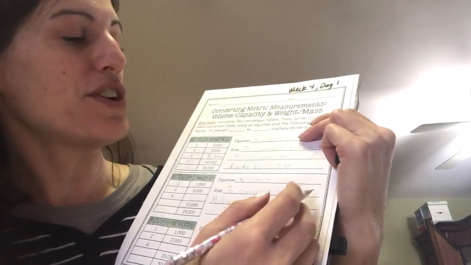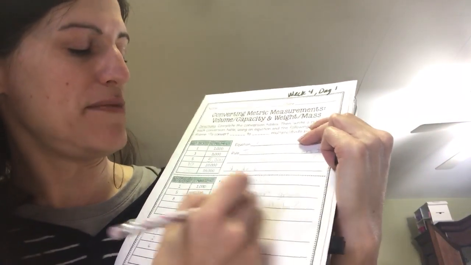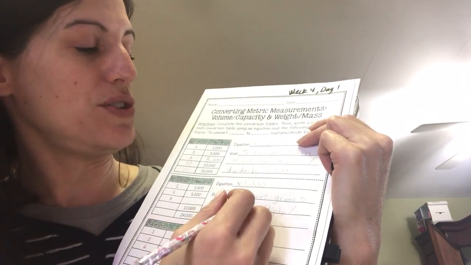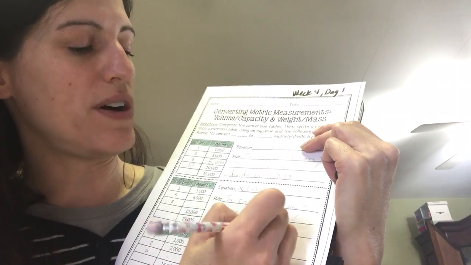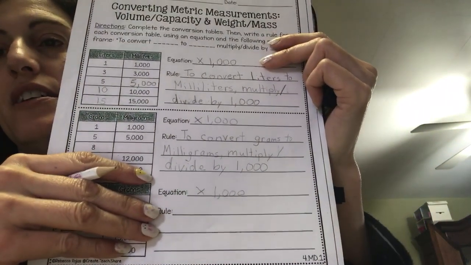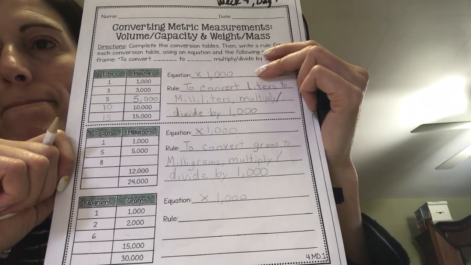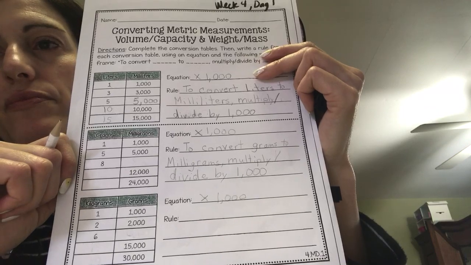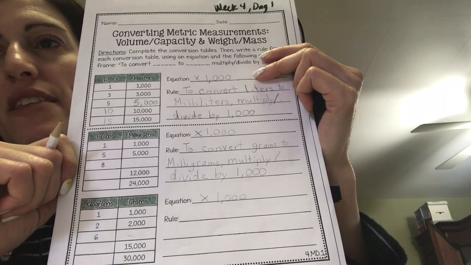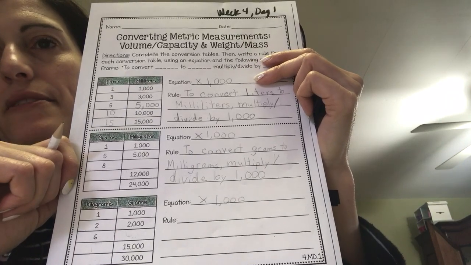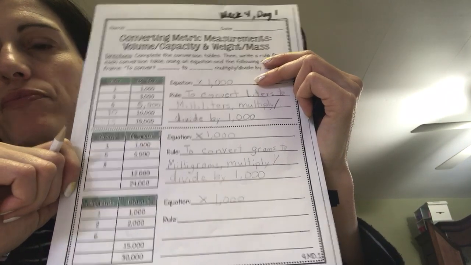So, to convert grams to milligrams, we're going to multiply or divide by 1,000. It's the same thing, just different titles. Okay? And this is where we're talking about weight.